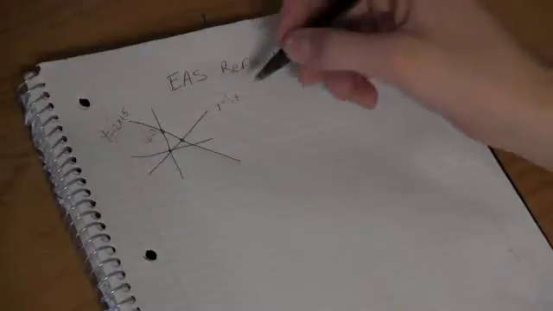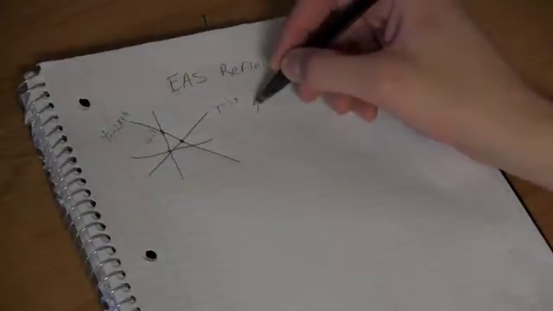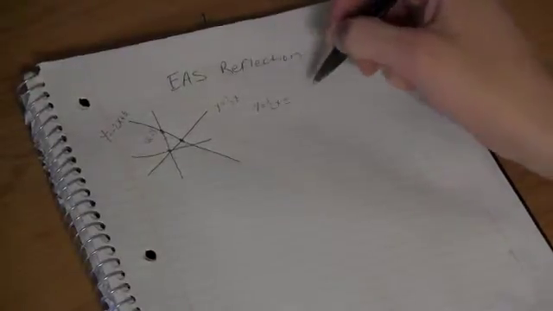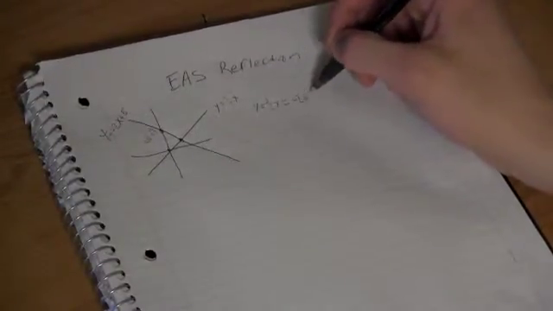Next we need to set up how we can find the point where they intersect. How we do that is we set the two equal to each other. So we have y equals 1/2 x, which equals -2x plus 5.